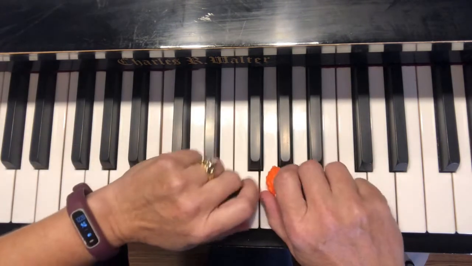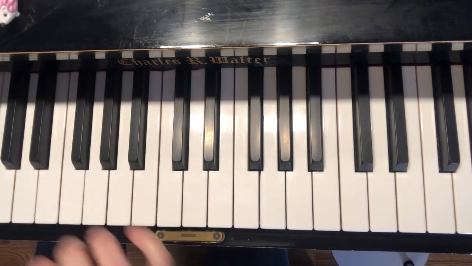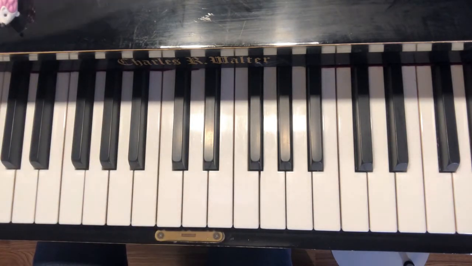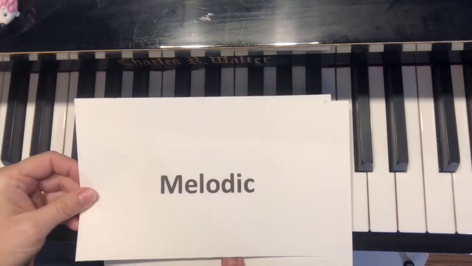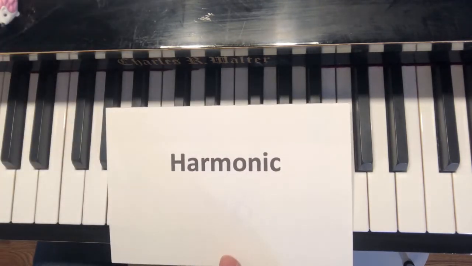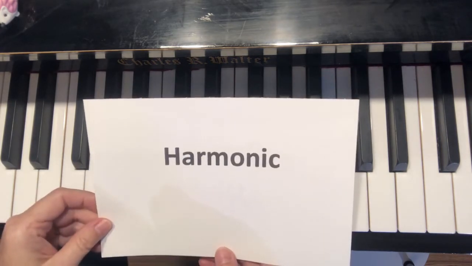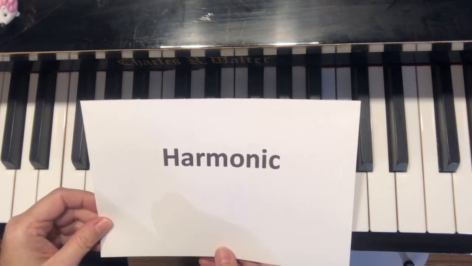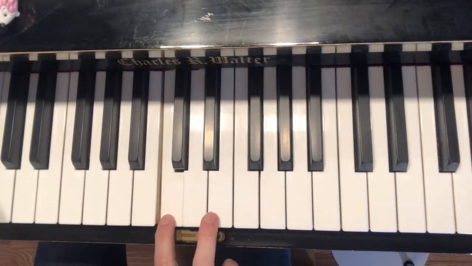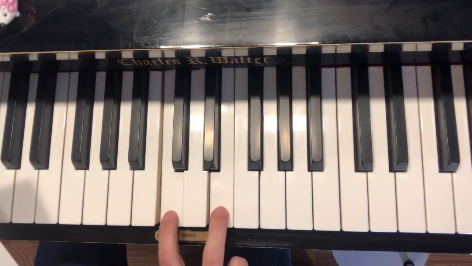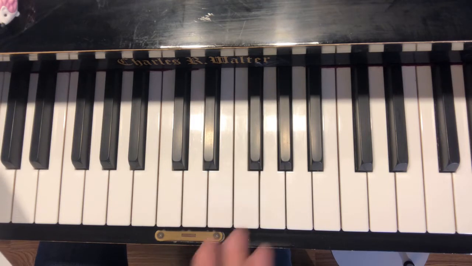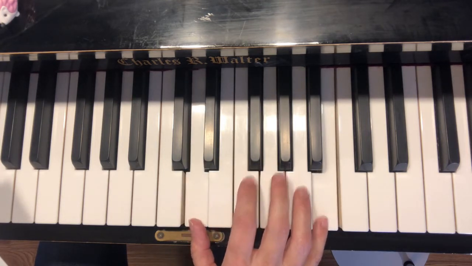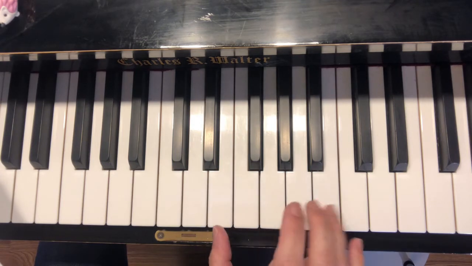Now, intervals have 2 different kinds. Well, actually, they have lots of kinds, but the first 2 kinds that we're going to learn about are harmonic intervals and melodic intervals. A harmonic interval just means that those 2 notes are played together. Those 2 keys sound together. When I play them together, that makes them a harmonic interval. Here's a harmonic second. Here's a harmonic sixth. Here's a harmonic fifth.